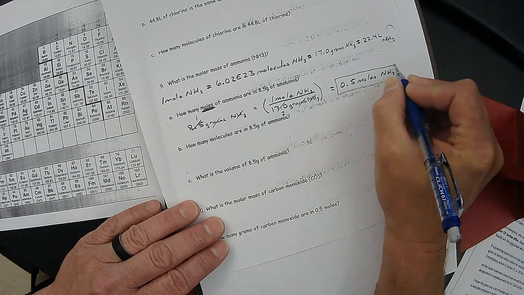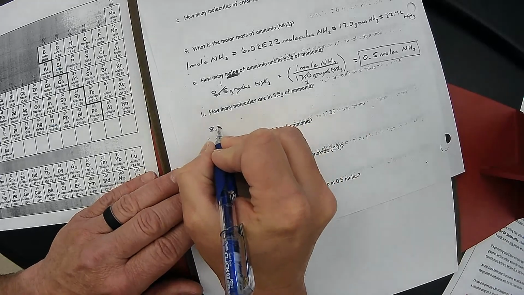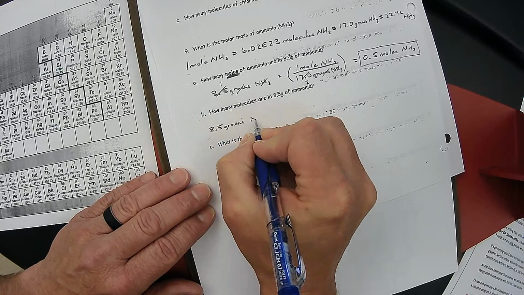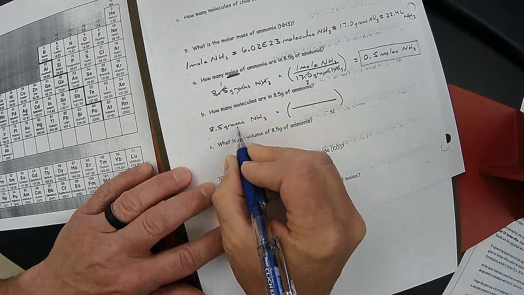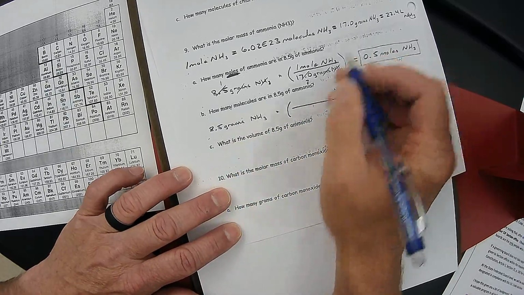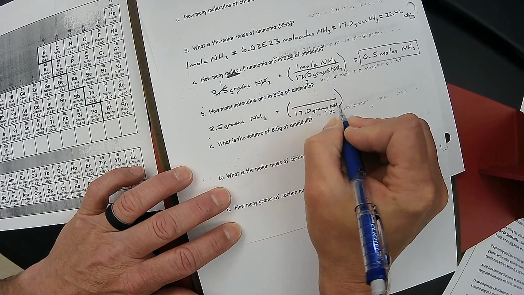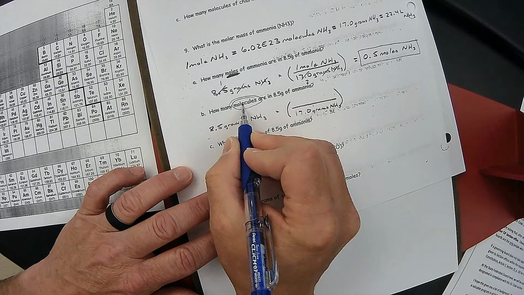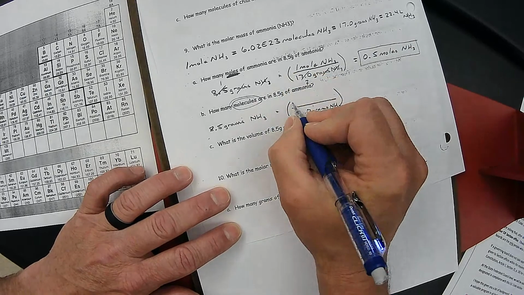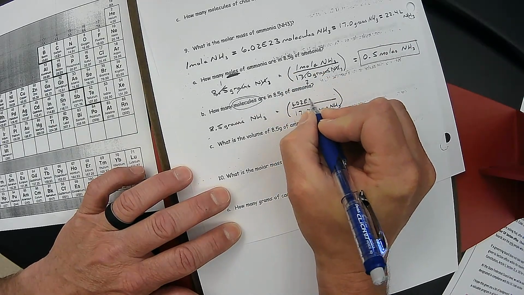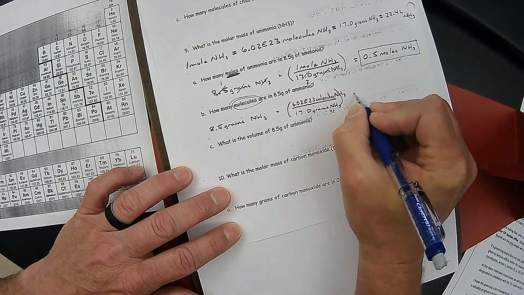That's my answer. When I set up the next question, it gives me 8.5 grams of NH3, and we set up an empty fraction to do a conversion. My grams are still on the top, that's given, so I'm going to put the 17.0 grams on the bottom. This time, though, they're asking for molecules. So I'm not going to put the mole on the top this time. I'm not going to put the liter on the top. I'm going to put the molecules. So it's 6.02 e to the 23rd molecules of NH3.